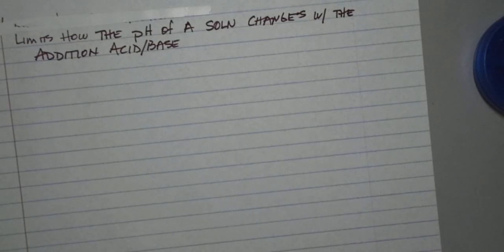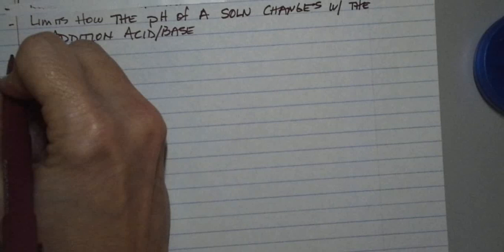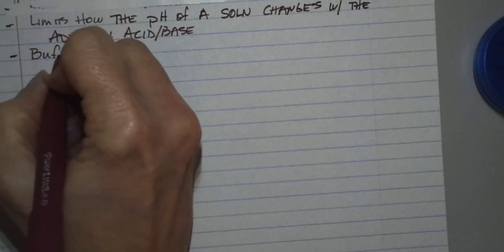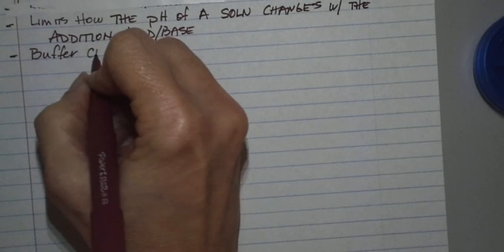And it does this by using the common ion effect.